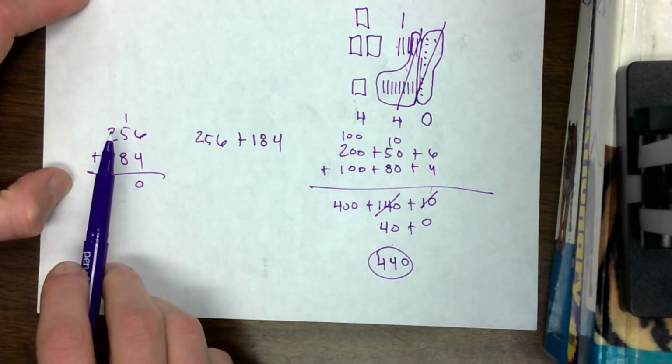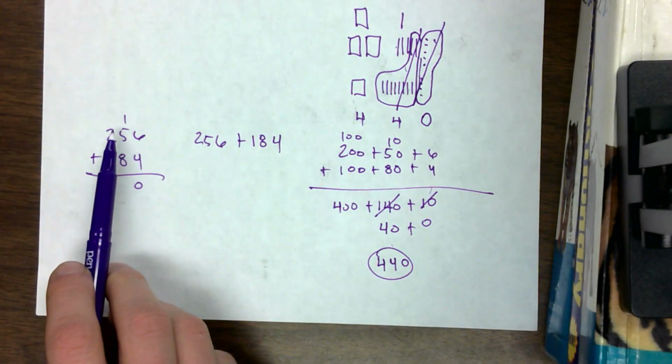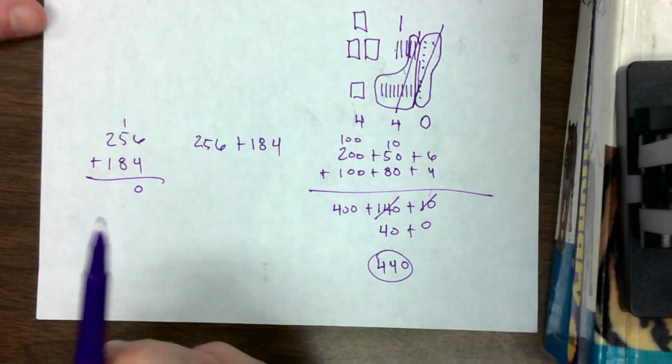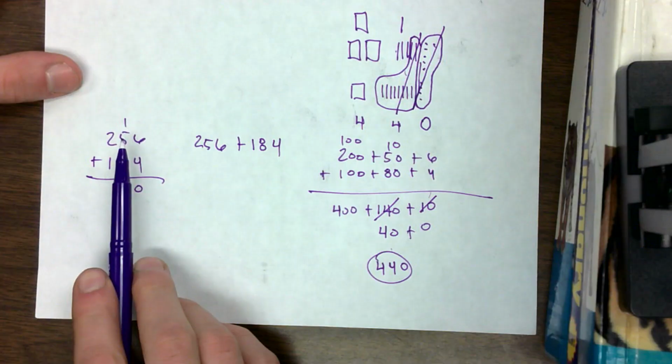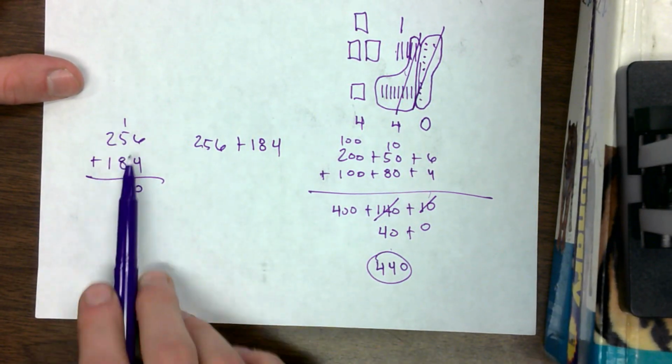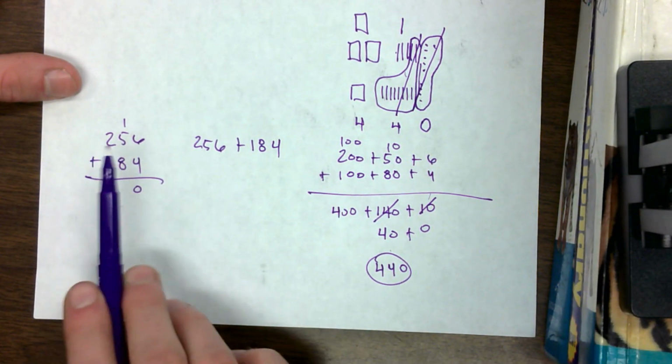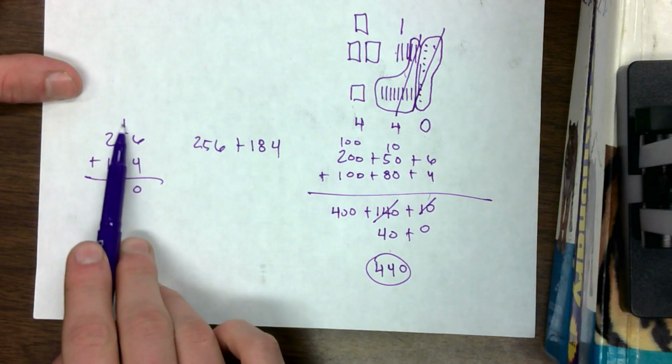But that 1, this is the really important part about what I want you guys to make sure to do when you're working with your students, your children on this. We used to say carry the 1. I wouldn't say carry the 1. Nothing wrong with it necessarily, but carrying the 1 gives the idea that this is just a 1.